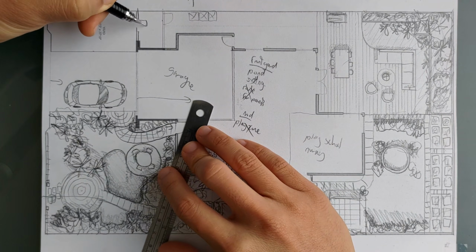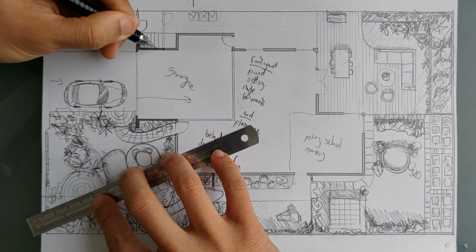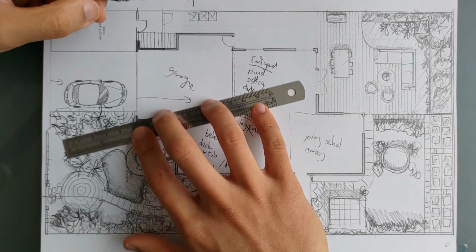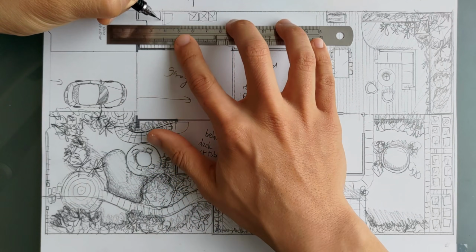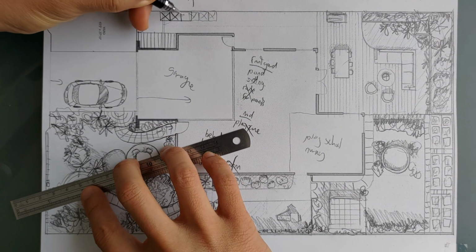Okay, so this is my gate. Then I'll create a shed. This will be my shed. We need to store stuff, right? Let's be practical here. That's the shed. Then I'm going to bring my bins outwards a bit so I don't see them so much. So these are my bins, my 3 recycling bins over here.